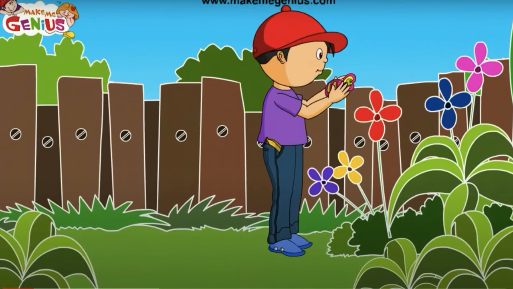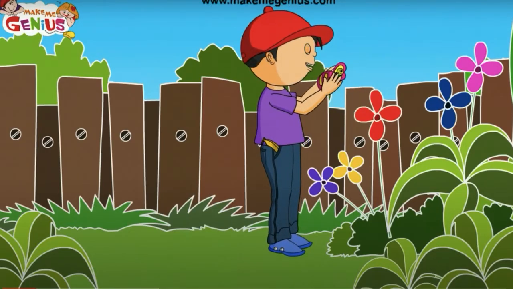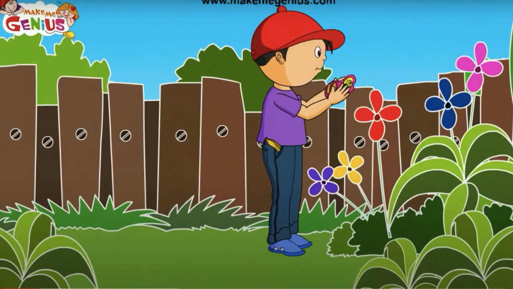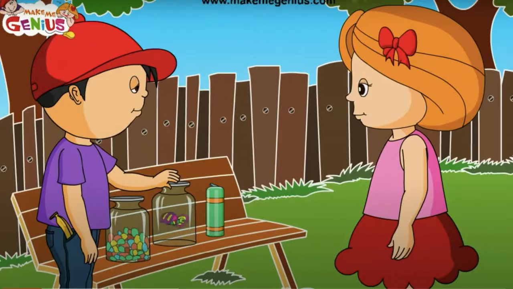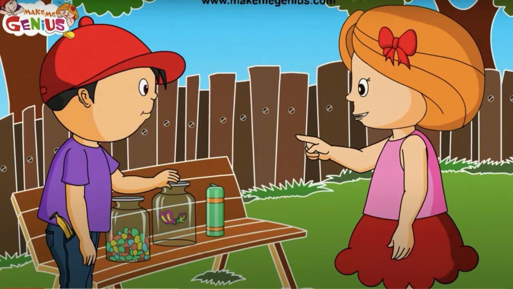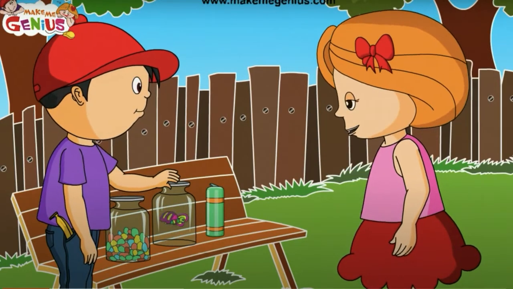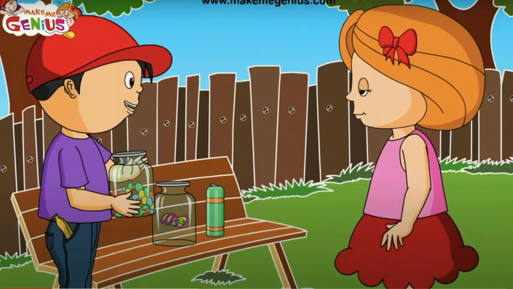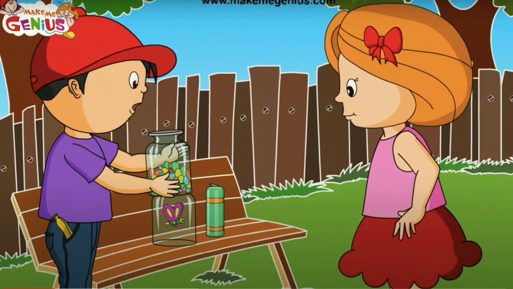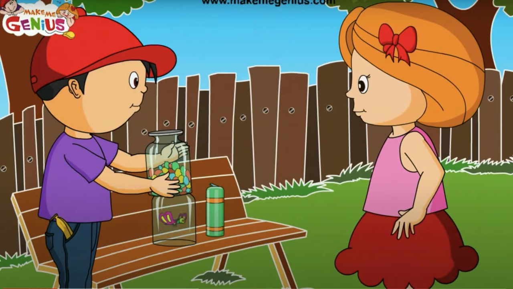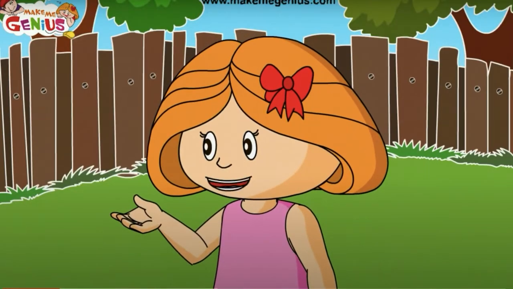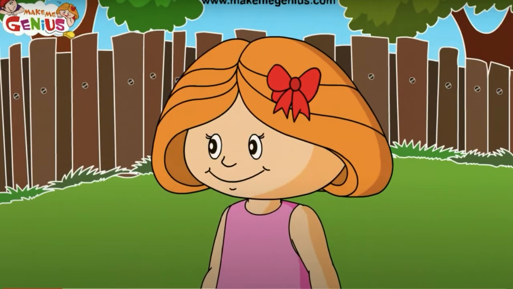I'm lucky. I am going to keep this butterfly forever in my glass jar. Oh, don't do that, Jimmy. The butterfly won't be able to live in the glass jar for long. Why not? My stone collection is also in a glass jar. Stones are non-living things. They are fine in the glass jar.